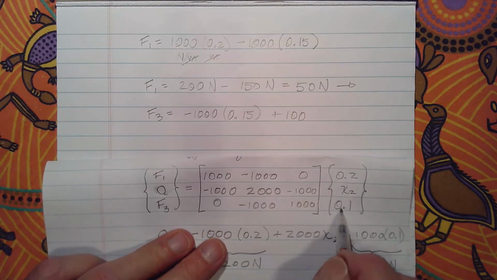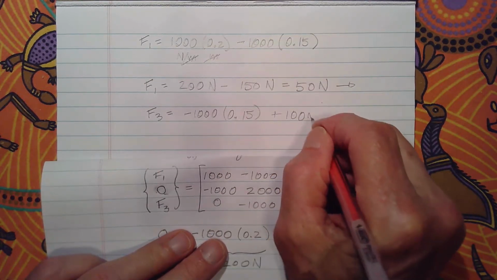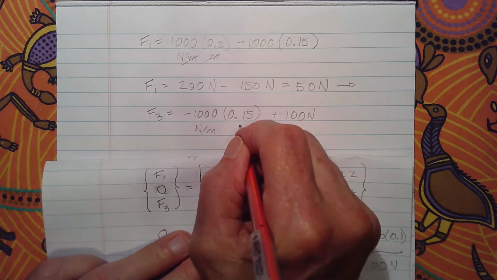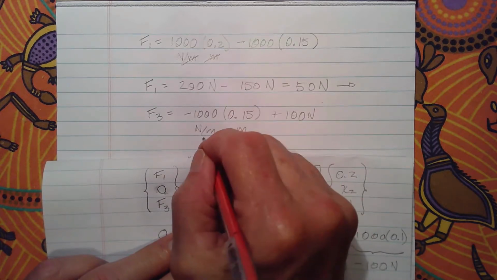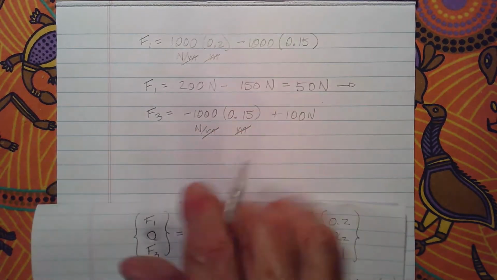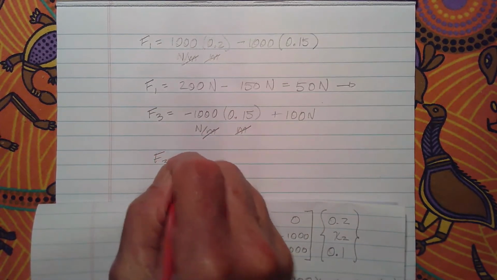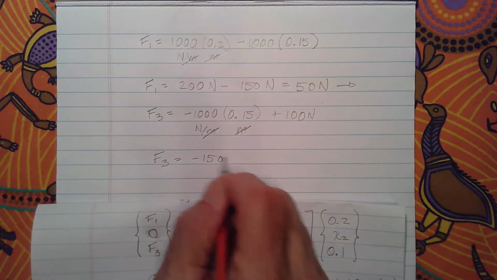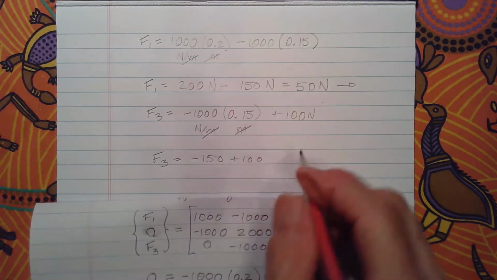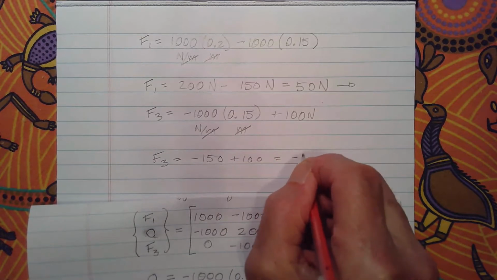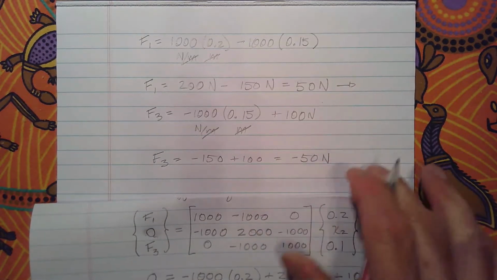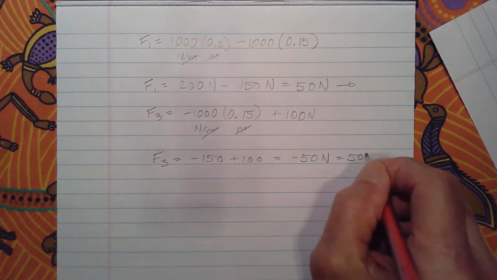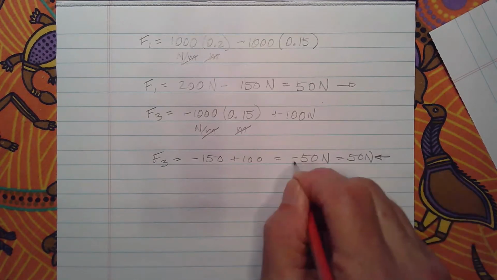This is newtons per meter, this is meters, so this is going to be newtons. This is newtons per meter, and this is going to be meters. Those cancel out. So what we wind up with, F3, is equal to minus 150 plus 100. These are both newtons. So it's equal to minus 50 newtons. Or equals 50 newtons to the left because of the minus sign there.